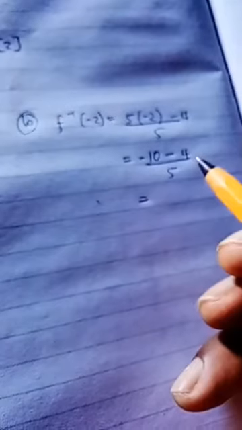From integers, we all know, using a number line or whatever mathematics you are familiar with, negative 10 minus 4 will be negative 14. So you write negative 14 divided by 5. You can express it as a common fraction, or just leave it like that.